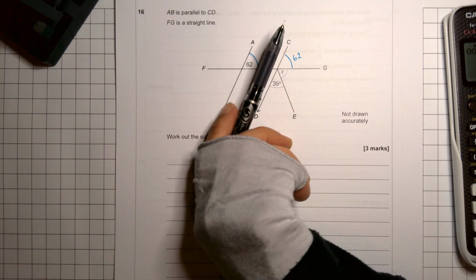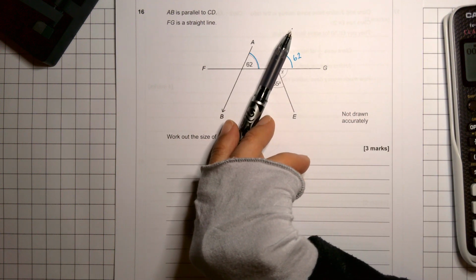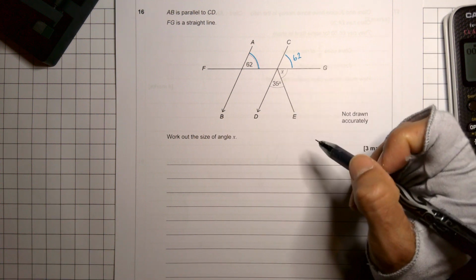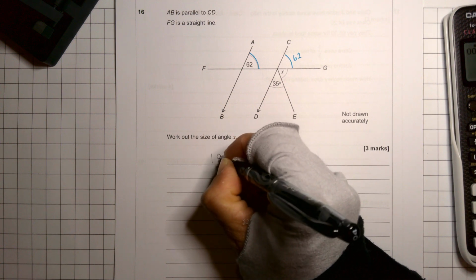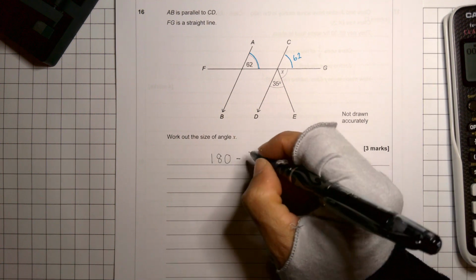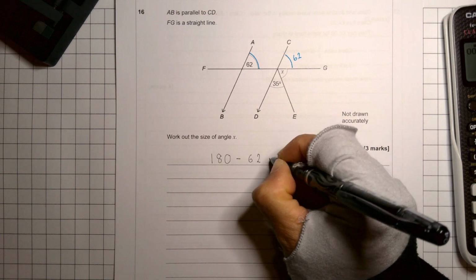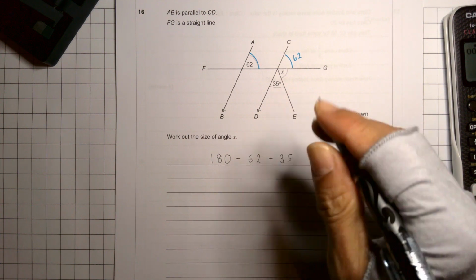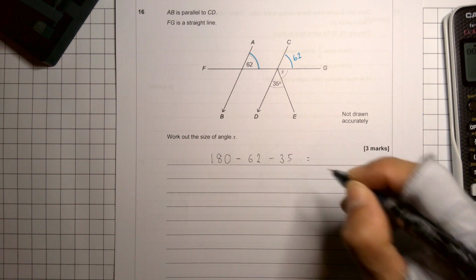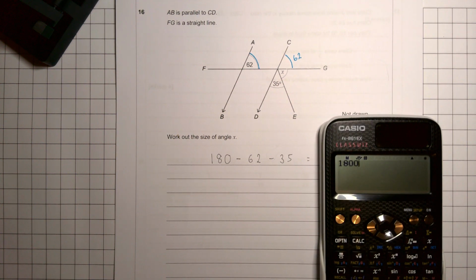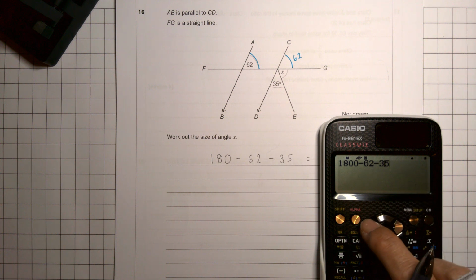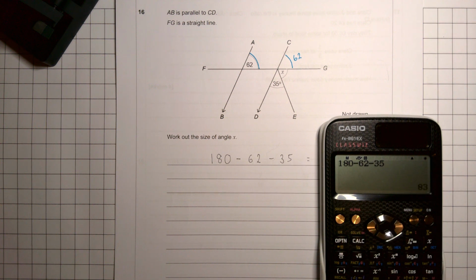Now that is a straight line, and if that's a straight line, we know that these 3 angles shall all add up to 180. So what we could do is say 180, take away the 62 that we know, take away the 35. Now you might first add them together and then take away, but you'll get the same answer as I do. So we're going to have 180, subtract 62, subtract 35, gives an answer. Oh, made a mistake, notice. That can't be right. And there you are, spotted the mistake in time. Excellent. 83.